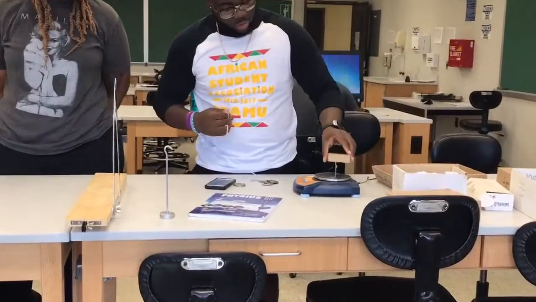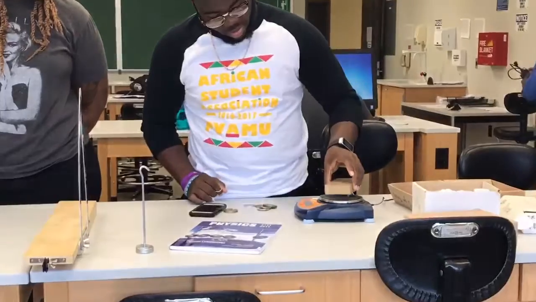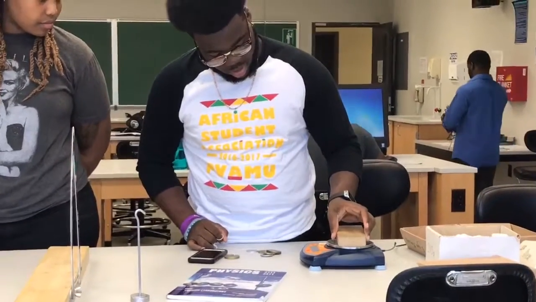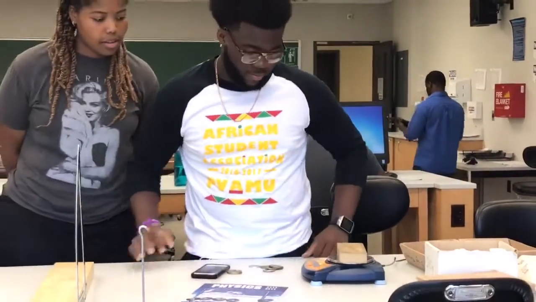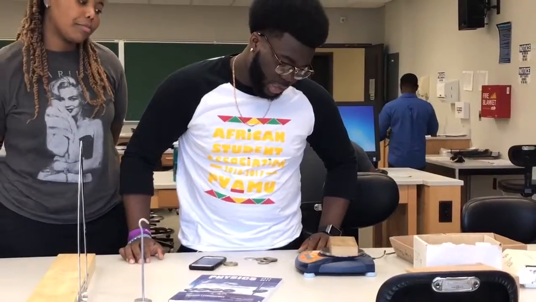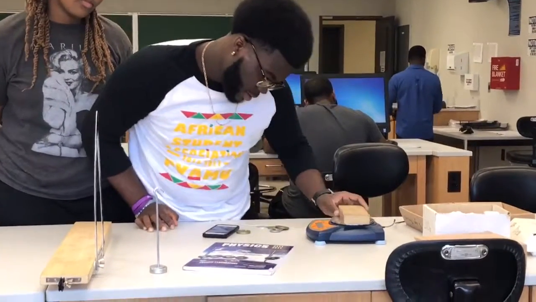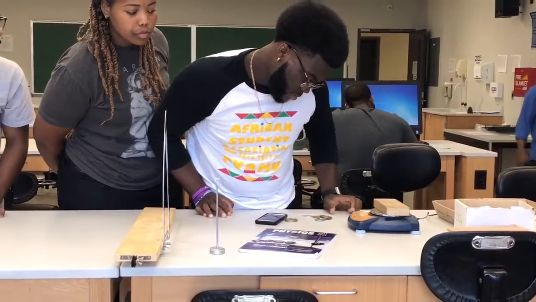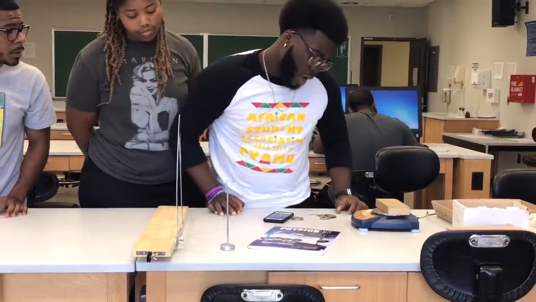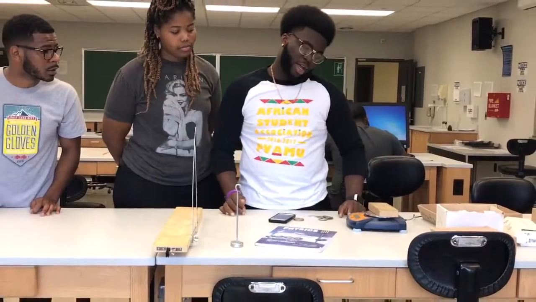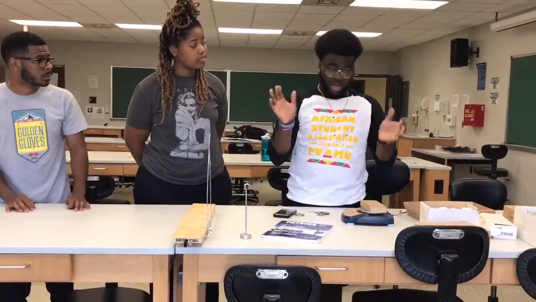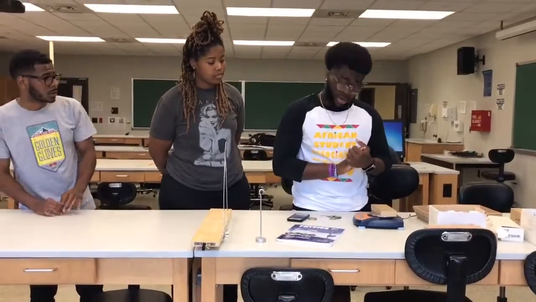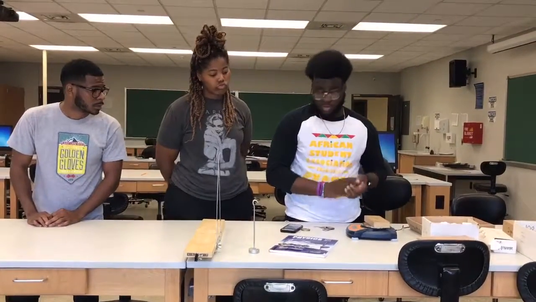We got a little digital weighing scale here. Make sure you put it in the units. This is in grams, by the way. This is approximately 188.9 grams. So I'm just going to approximate that and call that 189.